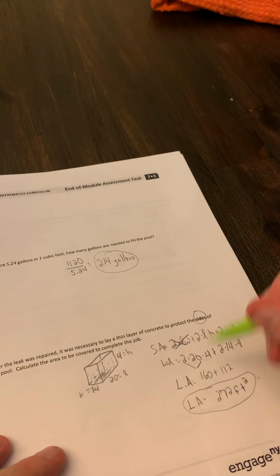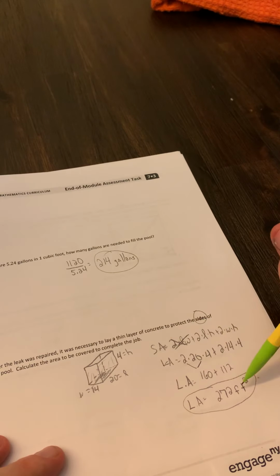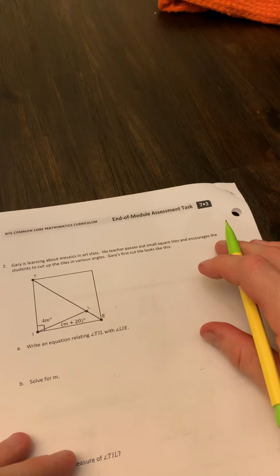So how would I say this? I would say you would need 272 feet squared of concrete to complete the job. Last question. I like this question. There's a lot of extraneous information here.